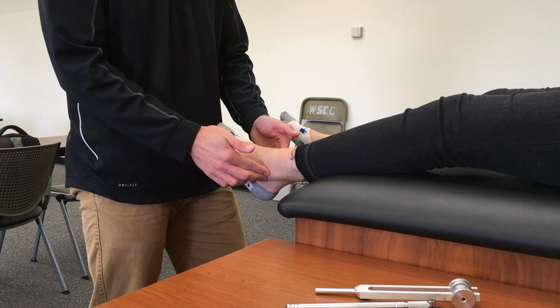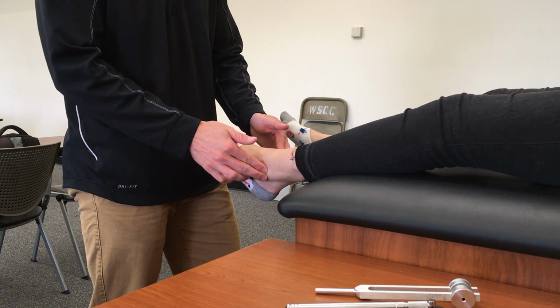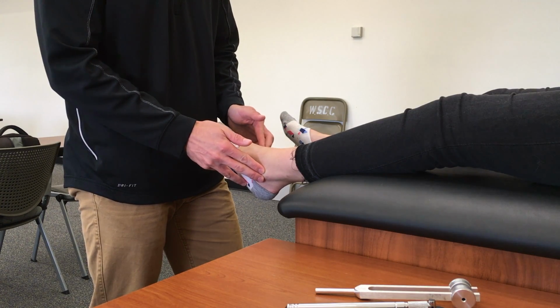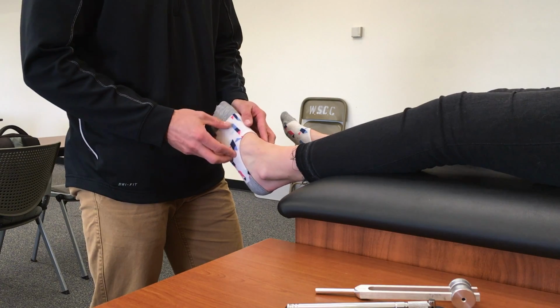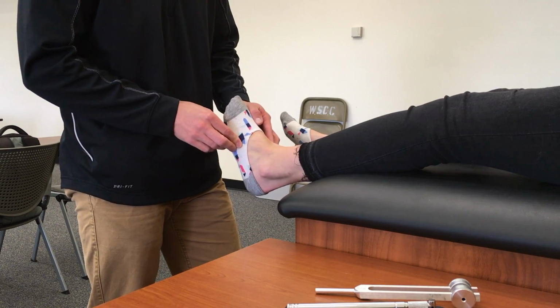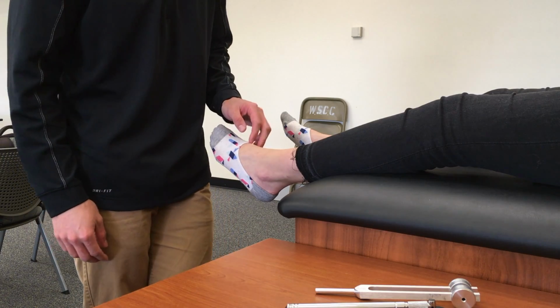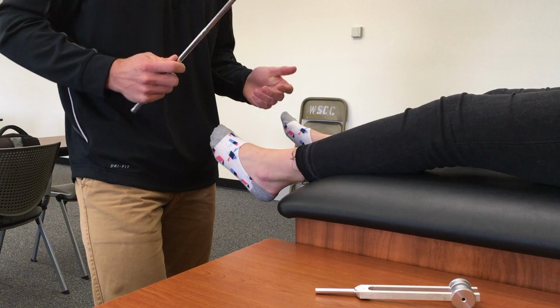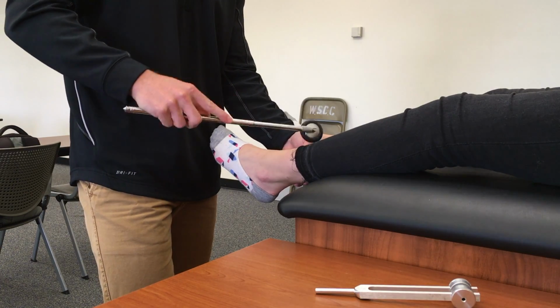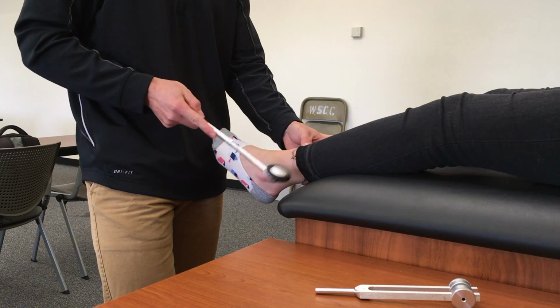And then we go on to the medial and lateral malleolus, the navicular, the cuboid, and then the styloid process of the 5th metatarsal. Within those same locations, we're going to do percussion. You can use either your fingertips or a reflex hammer. Again, just looking to see if that elicits any pain.